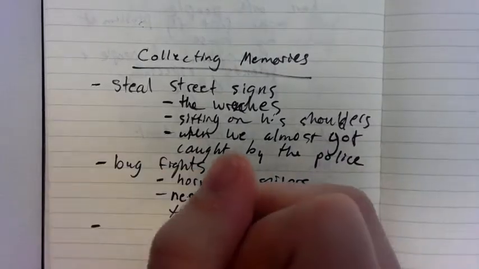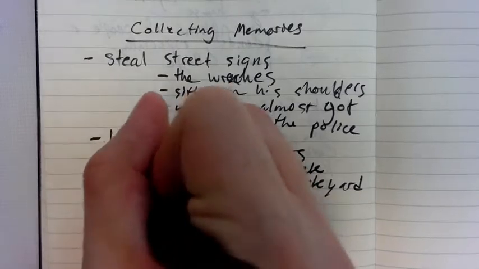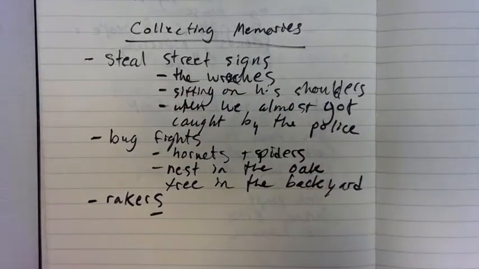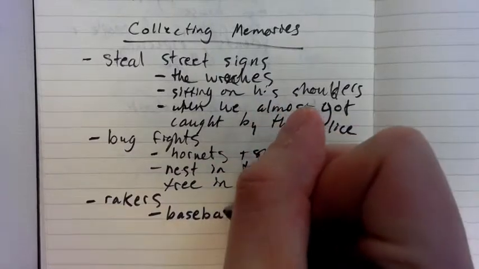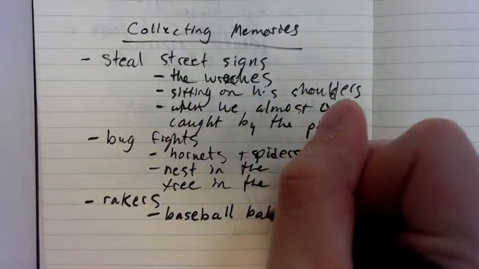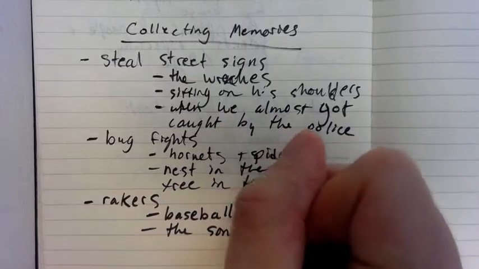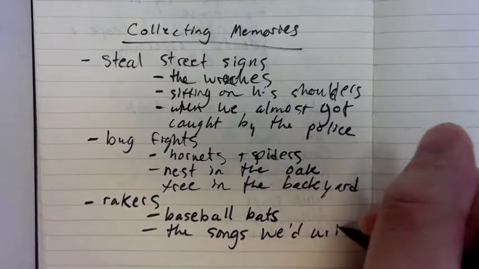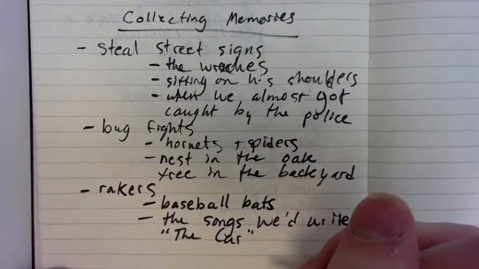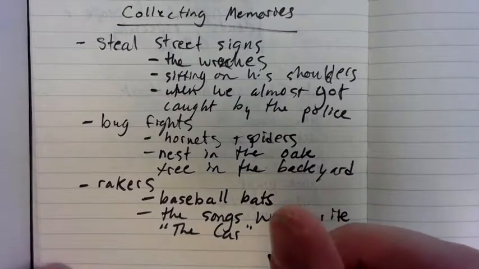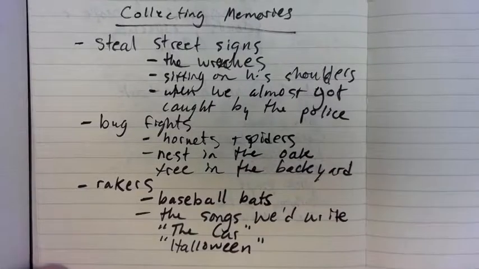Another memory I remember is we actually tried to start a band, and it was while we were raking leaves in the fall, and we called ourselves the Rakers. Really creative name. And since I couldn't play any instruments, I played the baseball bats, which means I just took two baseball bats and banged them together. And that was, instead of drums, what we had. The songs we'd write. There was one called The Car that my brother wrote, and it was about this really big car that had a bowling alley in it. I don't even understand how that would work, but there was a song called The Car, and then there was a Halloween song that I wrote. I don't remember the name of that one.